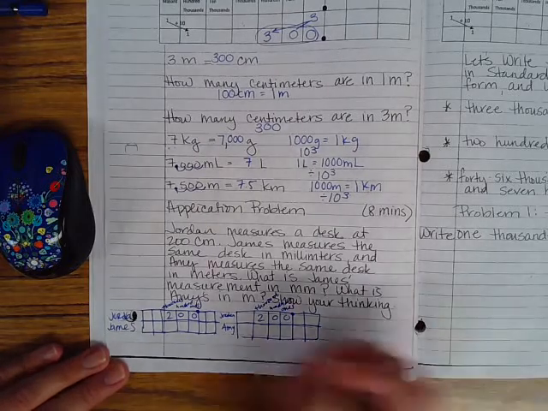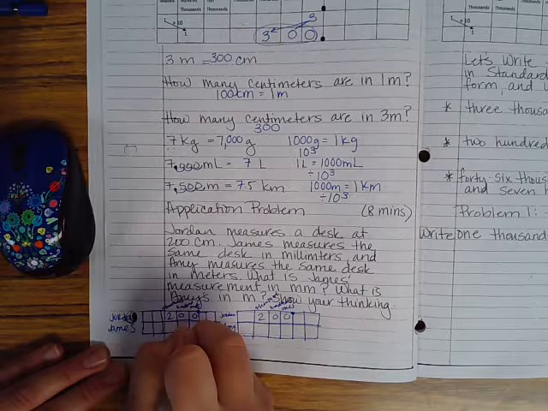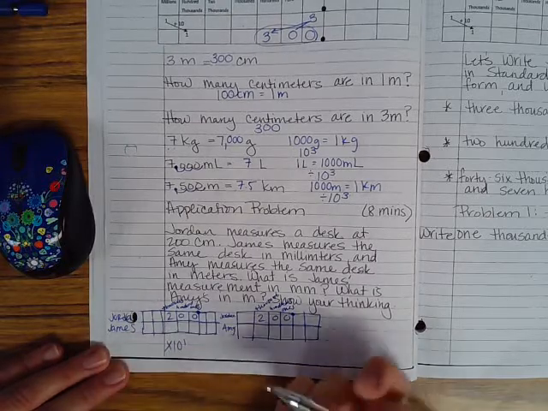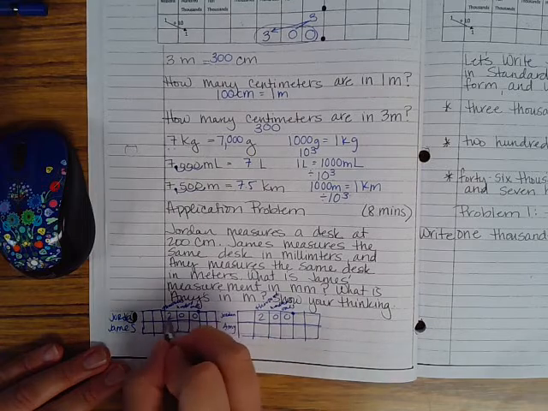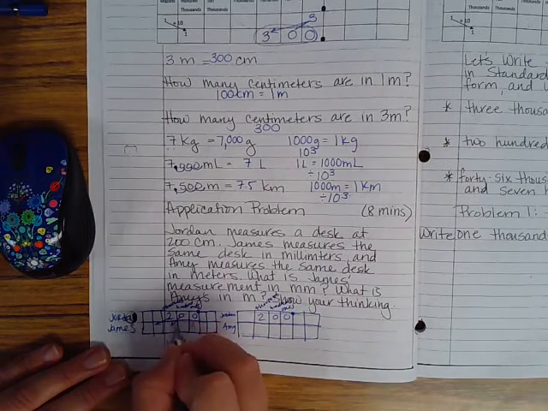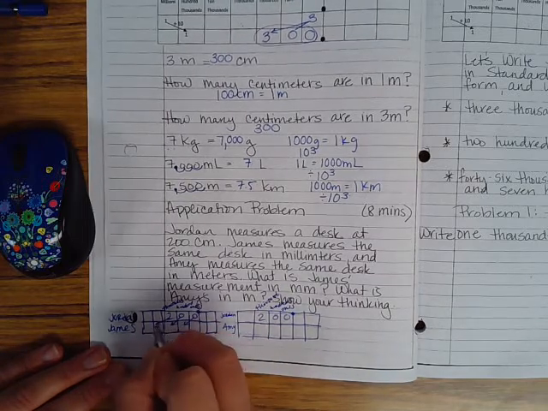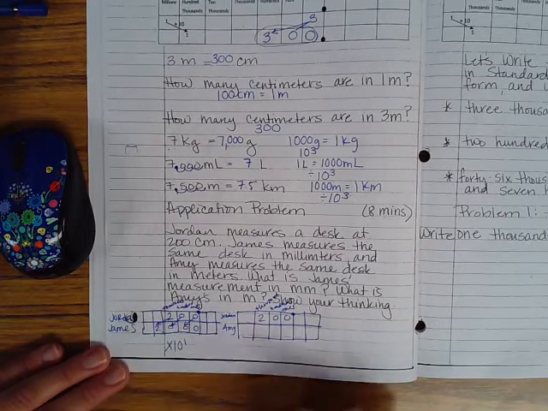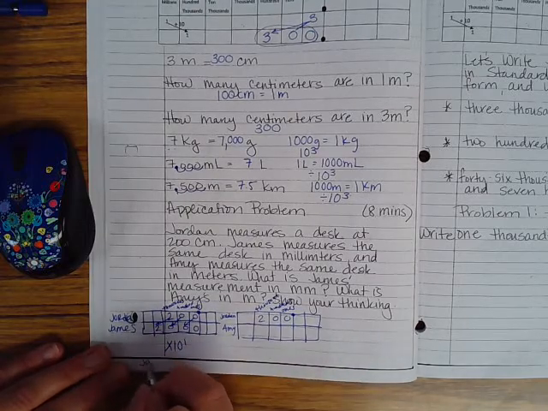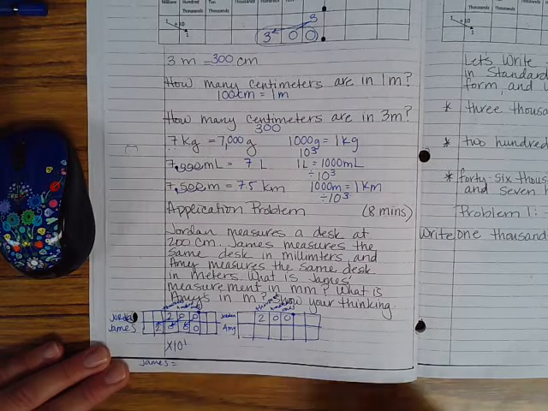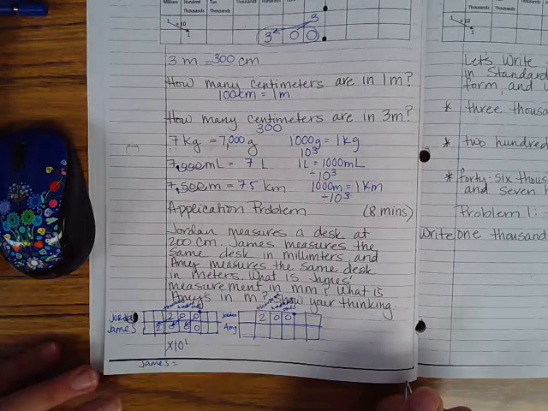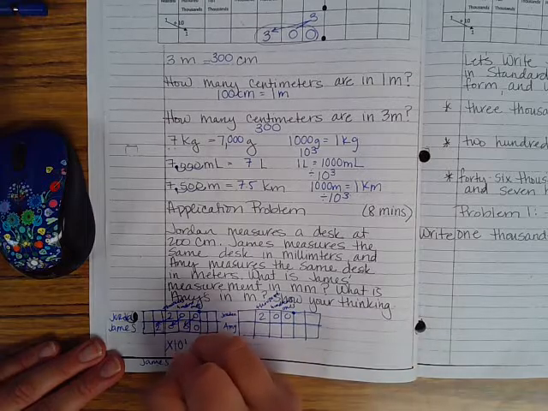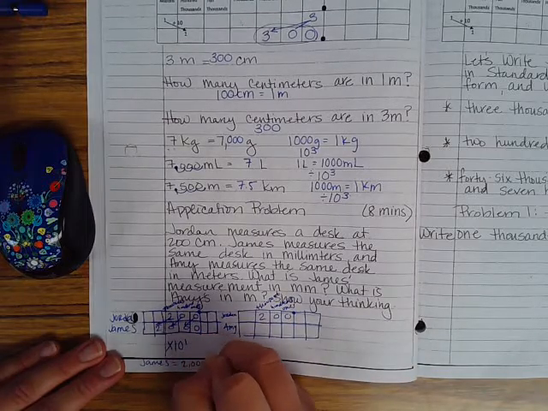So if we're multiplying by 10 to the first, where are we moving? This way? All right, I'm going to draw little arrows. Bring it down here. How many millimeters does James have, or the length of his desk? Is it 2,000 millimeters?